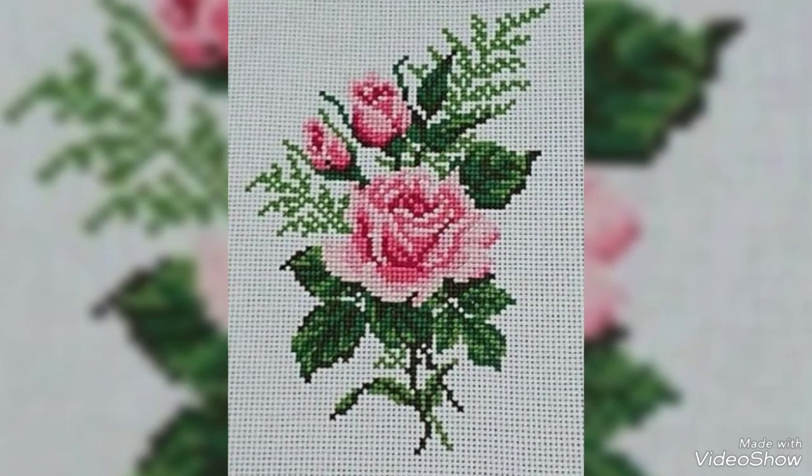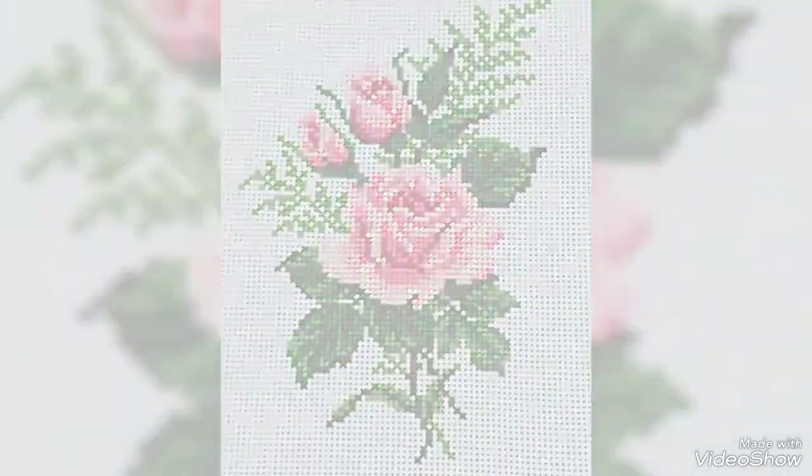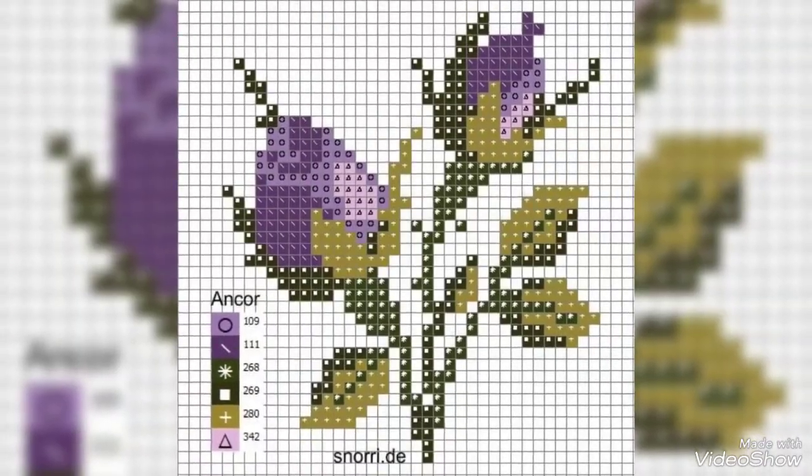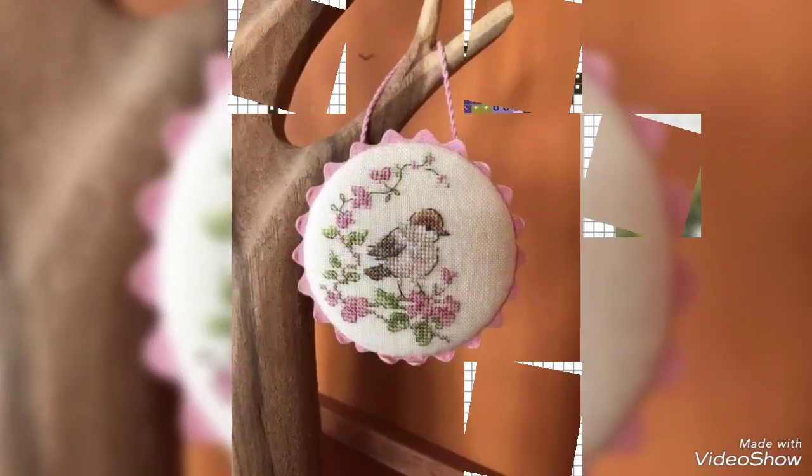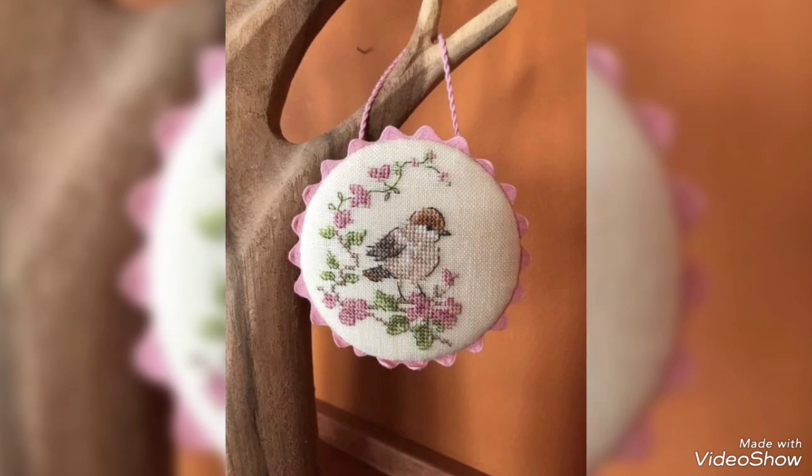Scissors for cutting fabric and floss. Pattern or chart, this will guide your stitching. The cross stitch demonstrates how to complete a project. How to make a complete cross stitch.